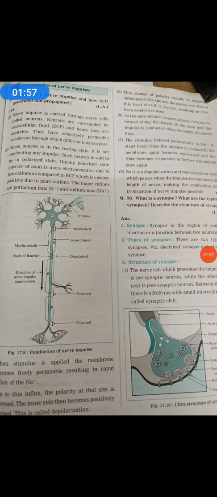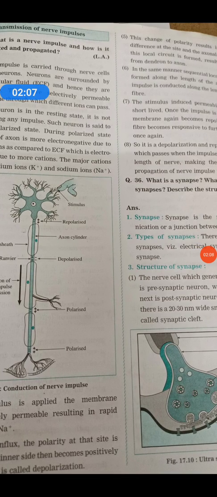Then when a stimulus is applied, the polarized state is changed into the depolarized state. What happens when the neuron is in the resting state? It is not conducting any impulse. Such a neuron is said to be in polarized state. During the polarized state, the interior of the axon is more electronegative due to fewer cations as compared to the extracellular fluid, which is electropositive due to more cations.